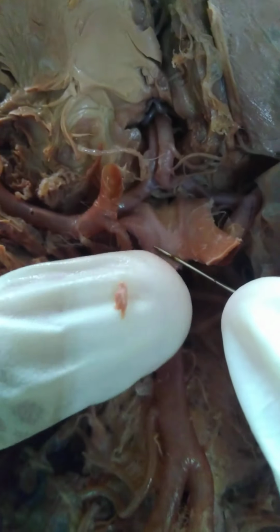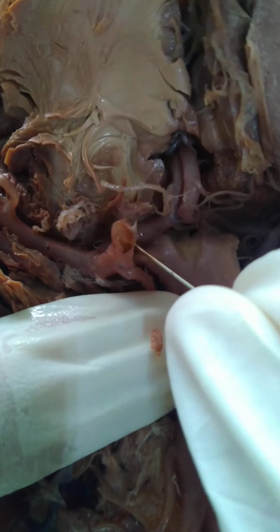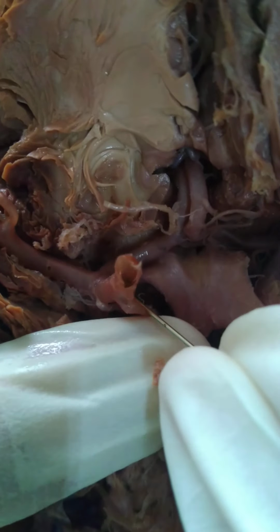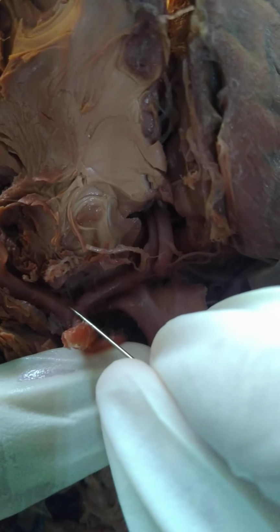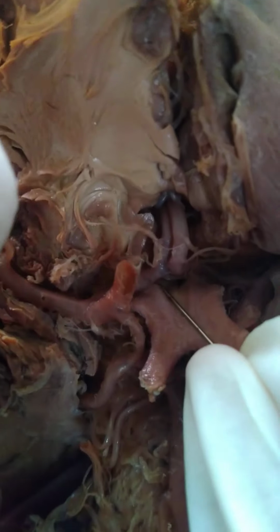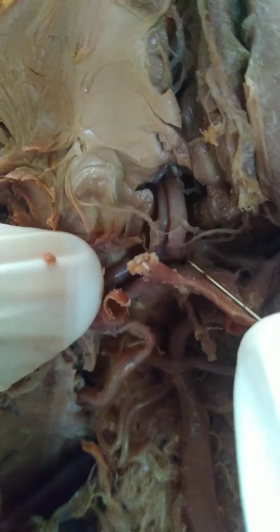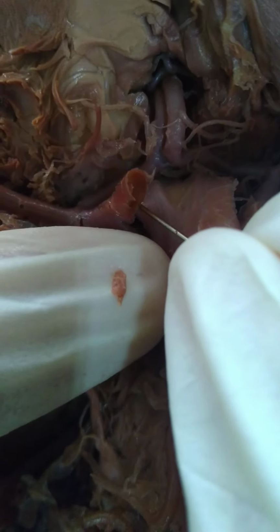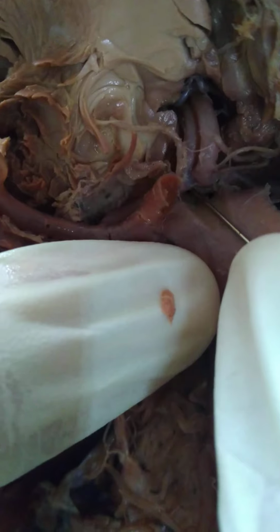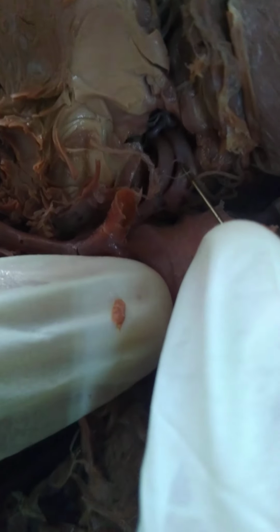Also a branch coming from the internal carotid goes towards the area of the longitudinal fissure of the brain. We have the anterior cerebral artery. You can see its small branches going to the cortical structure of the frontal lobe.